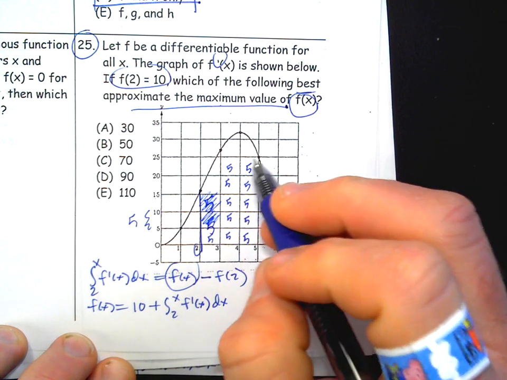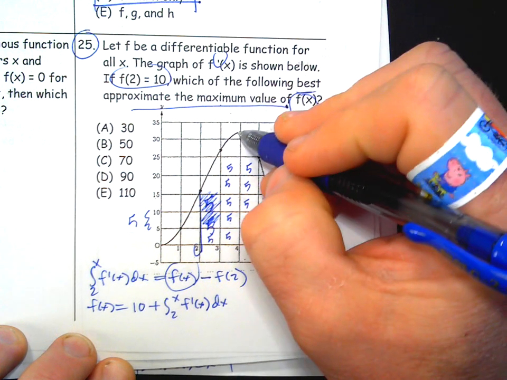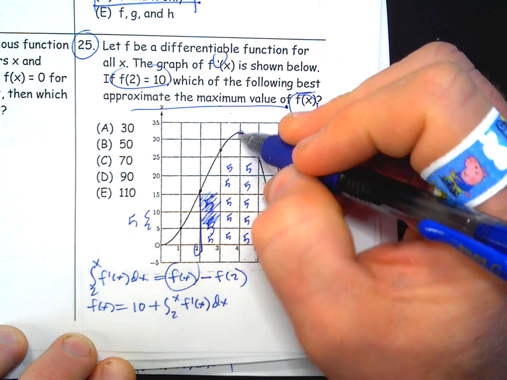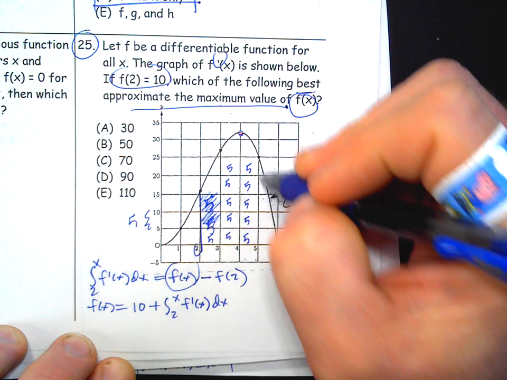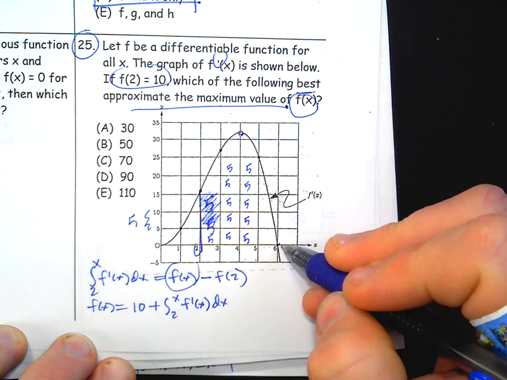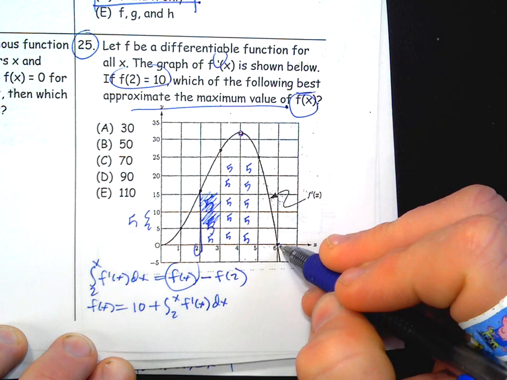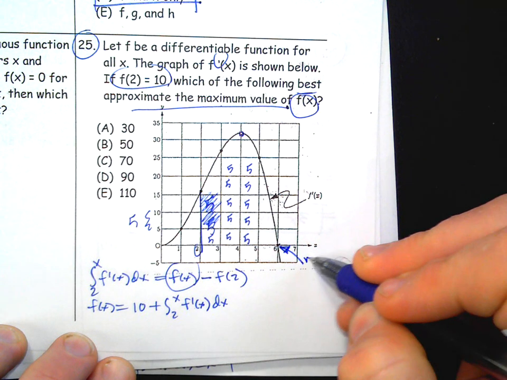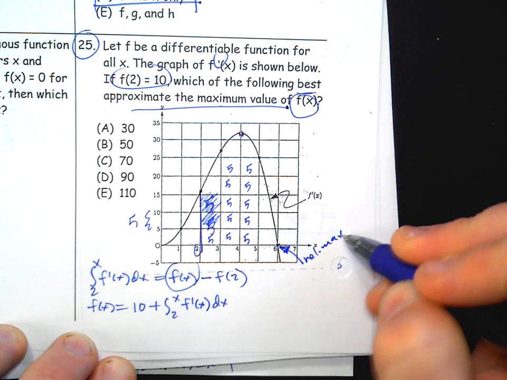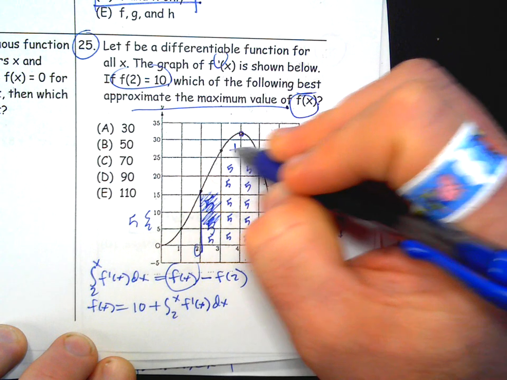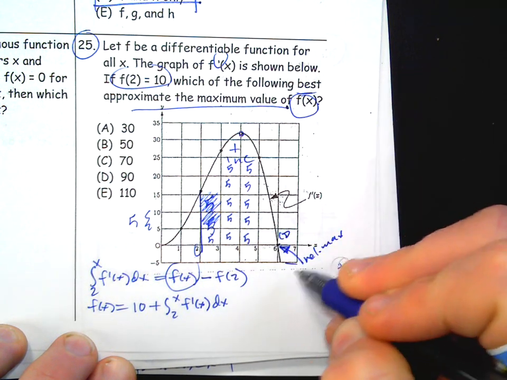If we're looking at this, the graph is going up and up. This is going to be a relative max right here, because that's a critical point, and the graph goes from positive, increasing, to negative, decreasing.